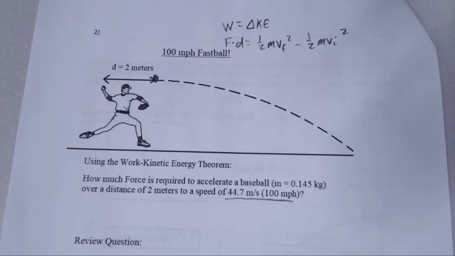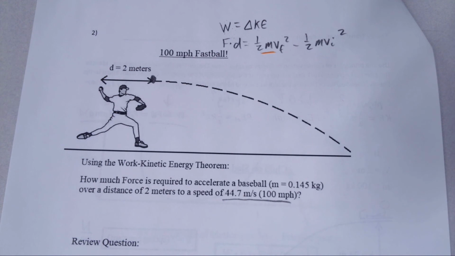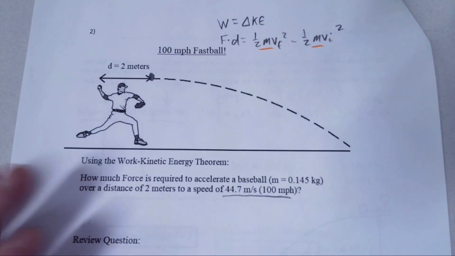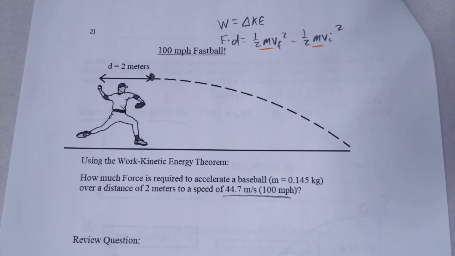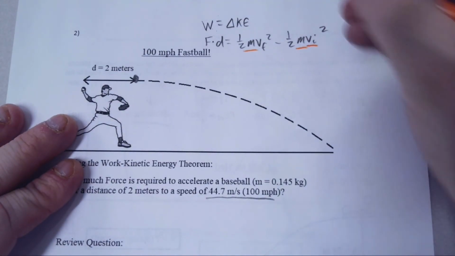And we'll observe here that we're basically given everything except for what we're trying to figure out. It says the mass of the baseball is 0.145 kilograms, which I looked up, made sure that was right. What is the initial velocity of this pitched baseball before it is brought to 100 miles per hour? It is 0. At the back of the stretch, it's 0, and then through 2 meters, it is getting to 44.7. So that right there is 0.